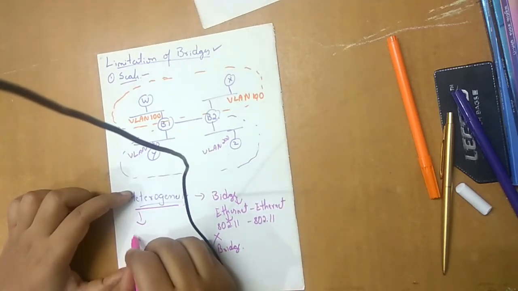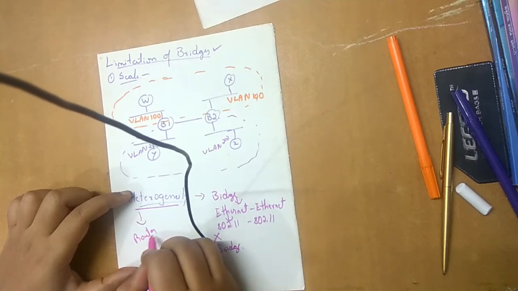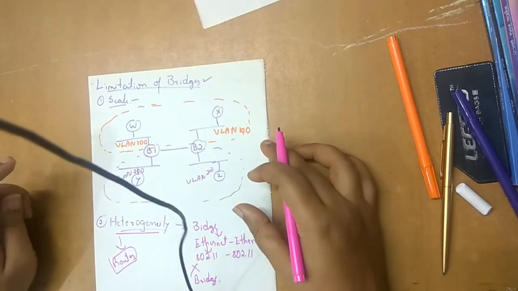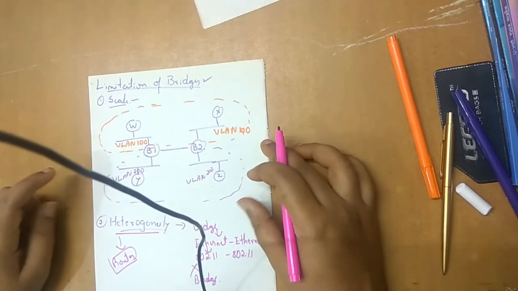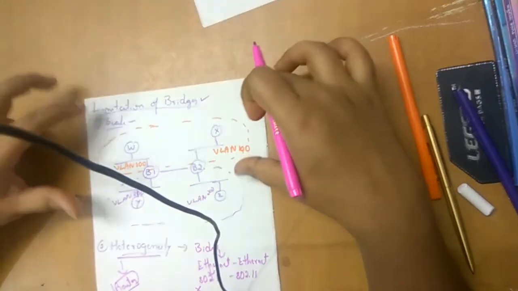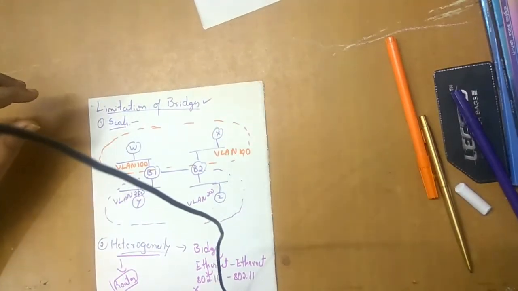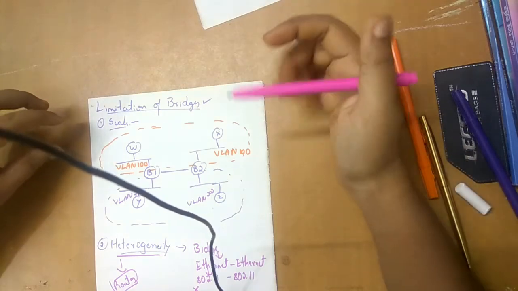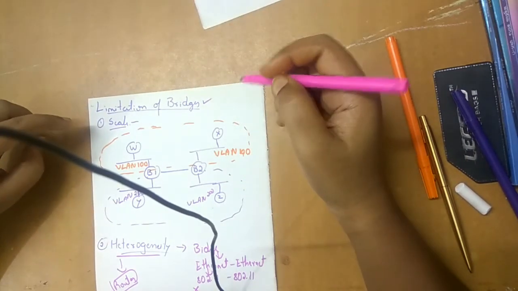Then we switch to the router. That is the next concept. I told you I'll give another session on the bridge, router and switch. When we think of scale, it cannot connect over the maximum distance. So the solution they give is the virtual LAN. In short form, we call it a VLAN.